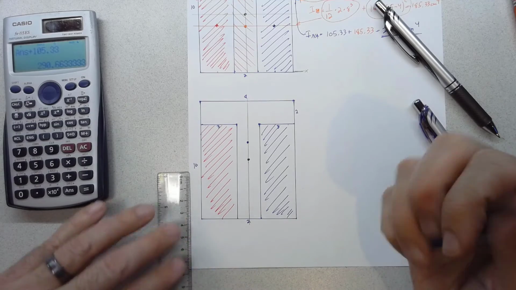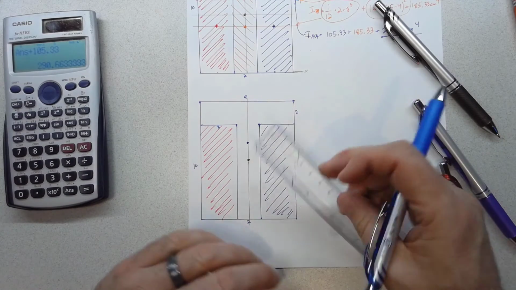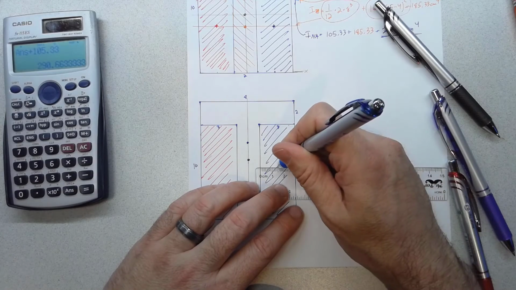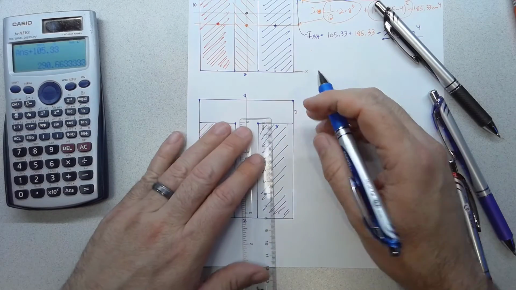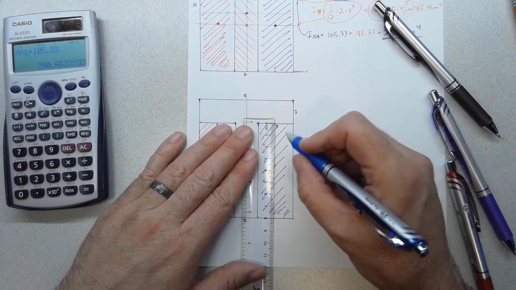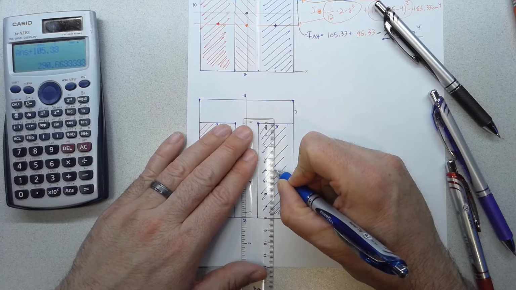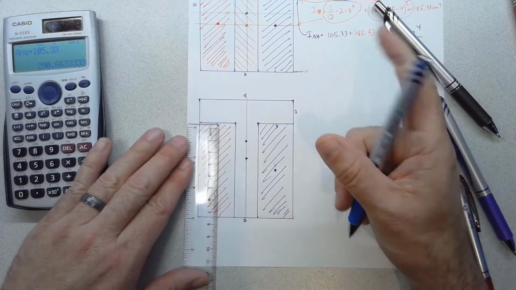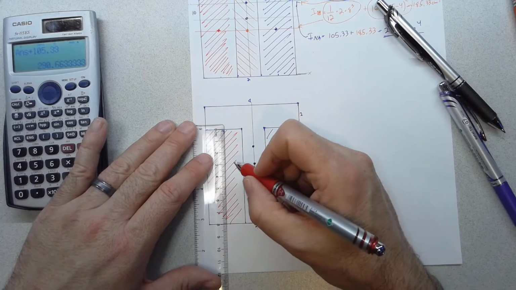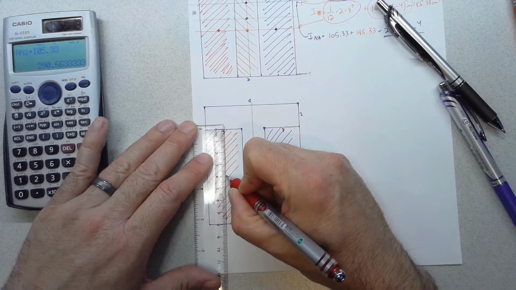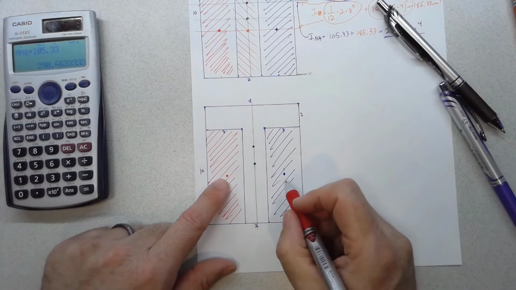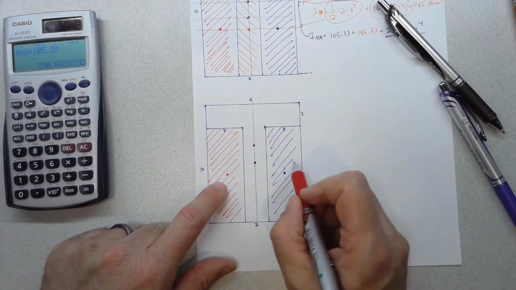The centroids of each of these areas are over 1.5 and up 4. So right there, and roughly right there. So you can see none of these share the same neutral axis.